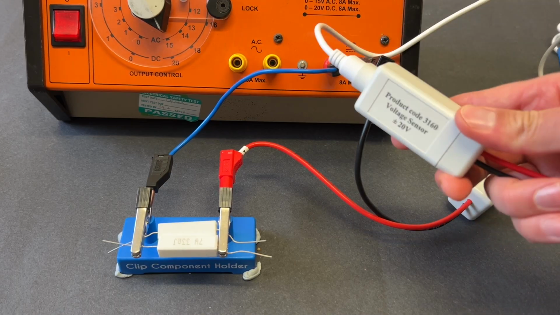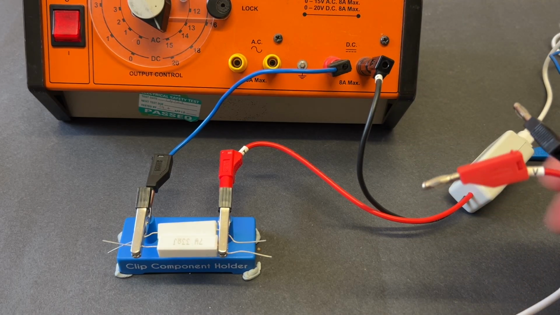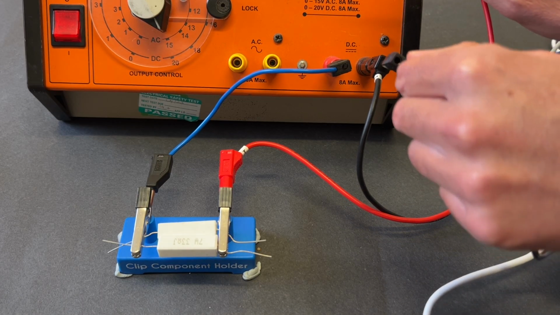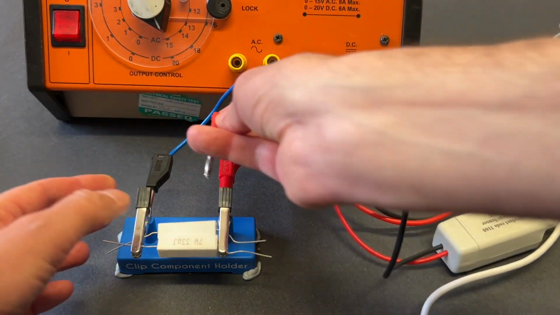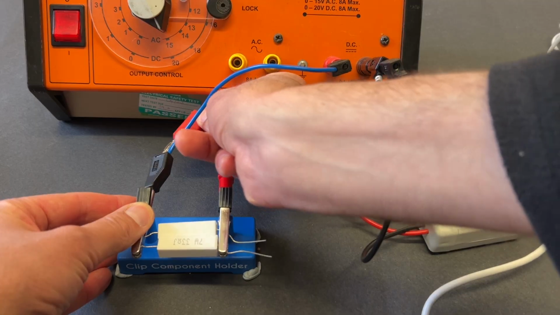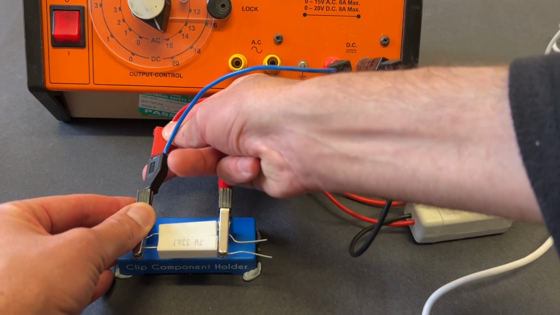For most data loggers, the negative or black leads must be connected in the same place in the circuit. So I'm going to connect the voltage sensor one end to the negative end of the power supply and the other to the far side of the resistor.